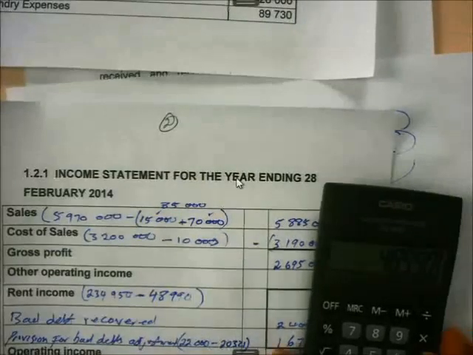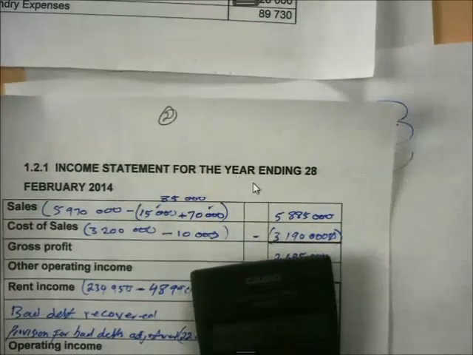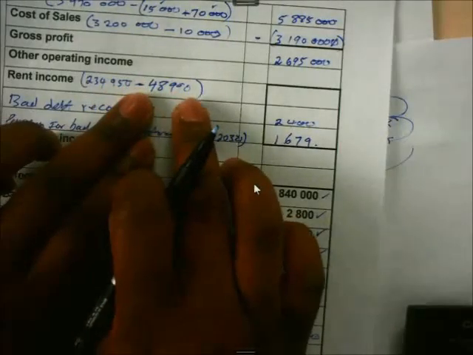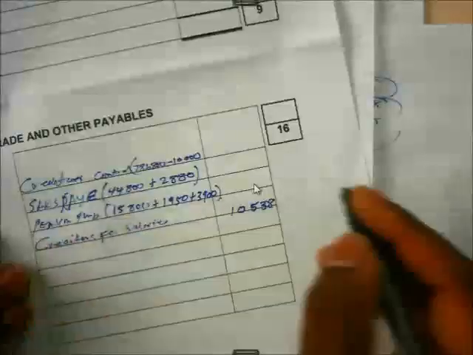And that adjustment number 10, this is a liability. The amount that we receive in advance, this 48,990 is a liability. Therefore, it must be shown under trade and other payables.